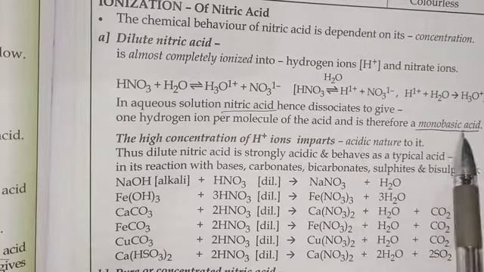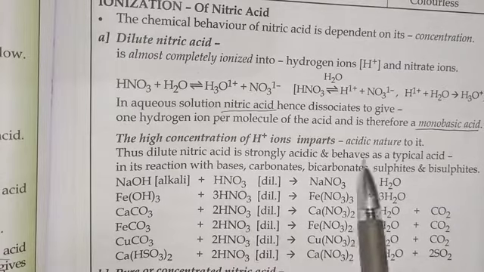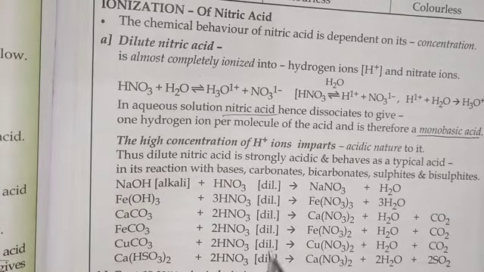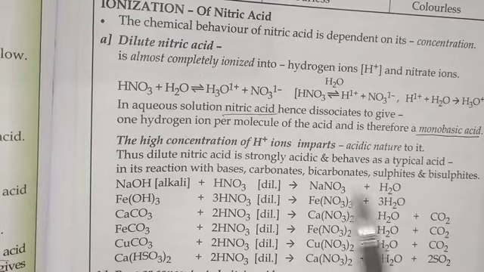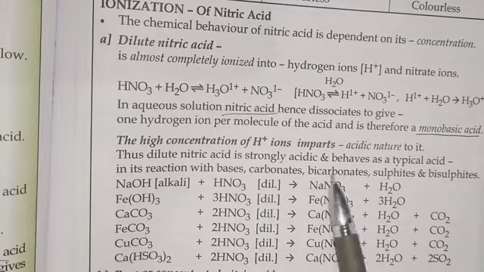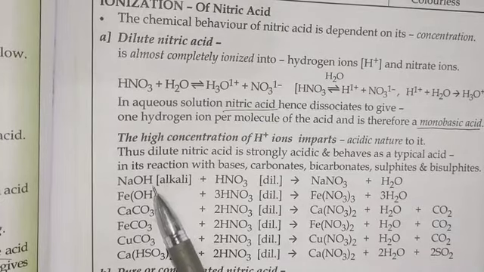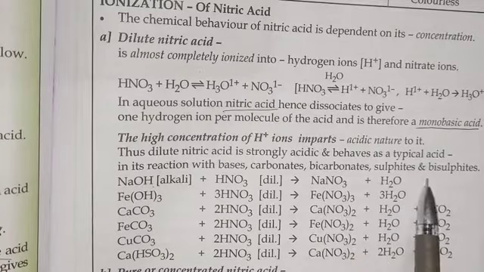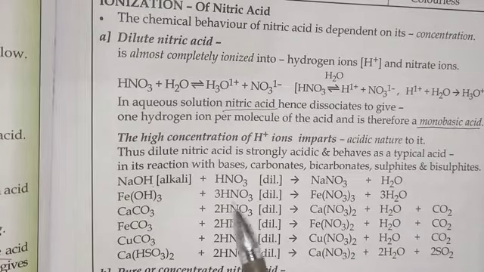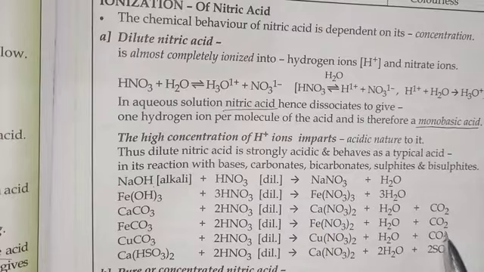Since it is a monobasic acid, it behaves as a strong acid and gives reactions with bases, carbonates, bicarbonates, sulfides and bisulfides, as shown here. It reacts with the alkali NaOH and gives a neutralization reaction. A salt, NaNO3, is formed with water. With the carbonates and hydroxides, it gives the respective salts with water, and with the carbonates, it gives carbon dioxide gas as a product.